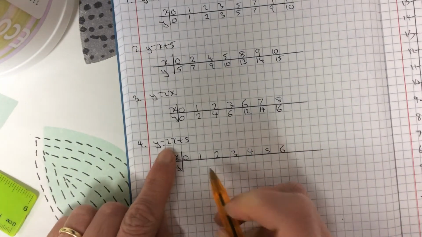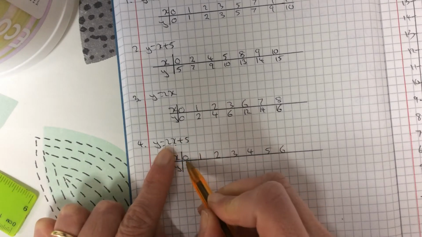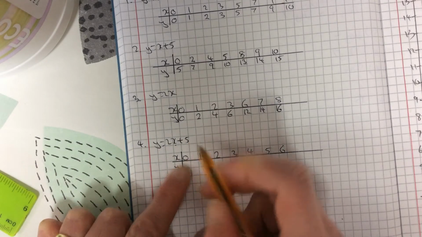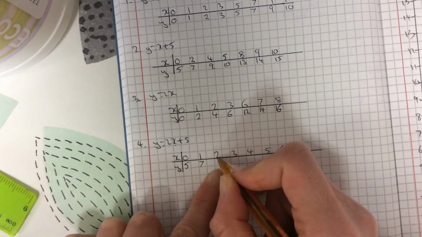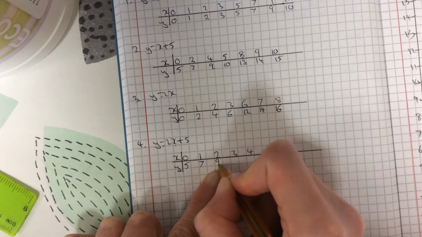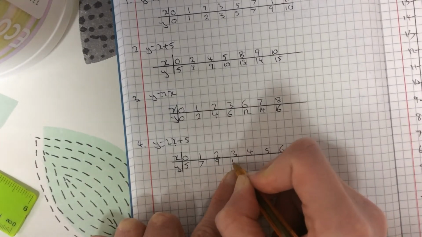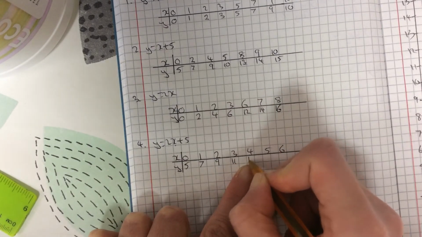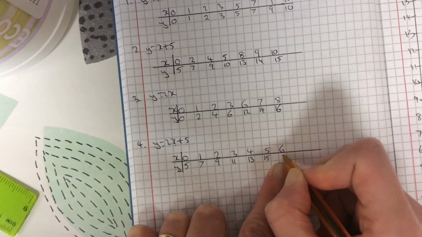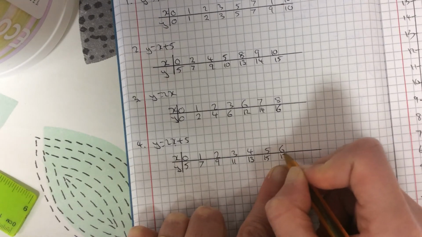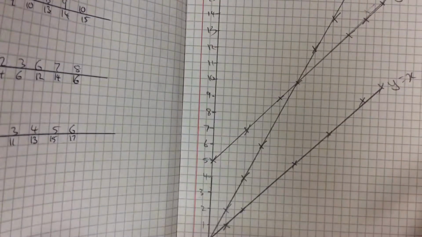Now my instructions are telling me to go 2 times x add 5. So 2 times 0 is 0 add 5. 2 times 1 is 2 add 5. 2 times 2 is 4 add 5. 2 times 3 is 6 add 5. 2 times 4 is 8 add 5. 2 times 5 is 10 add 5. And 2 times 6 is 12 add 5. And then you're going to plot those on.